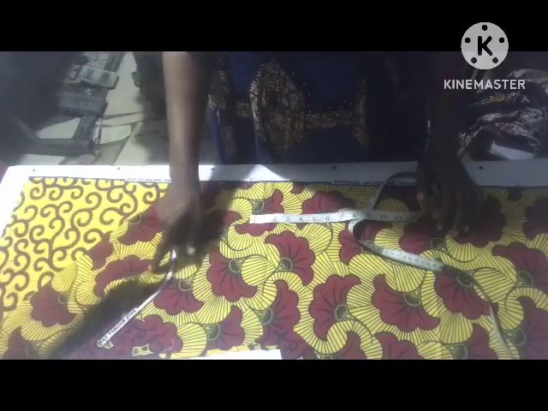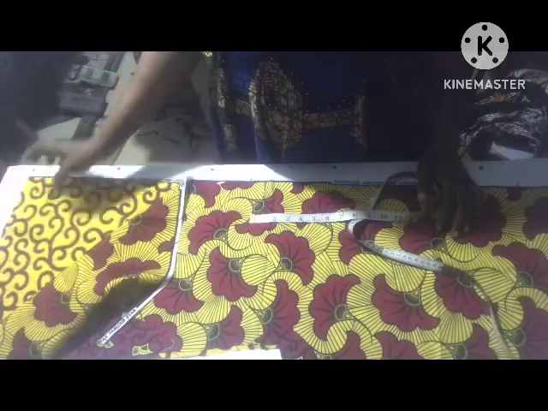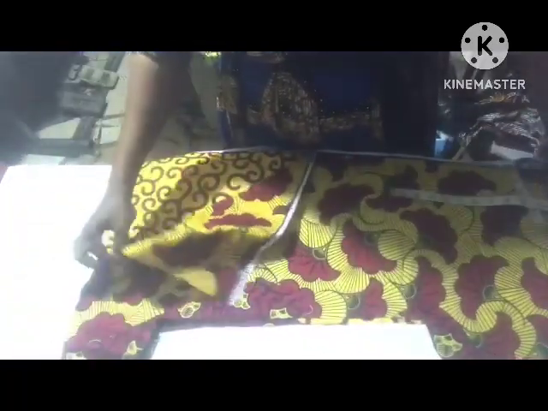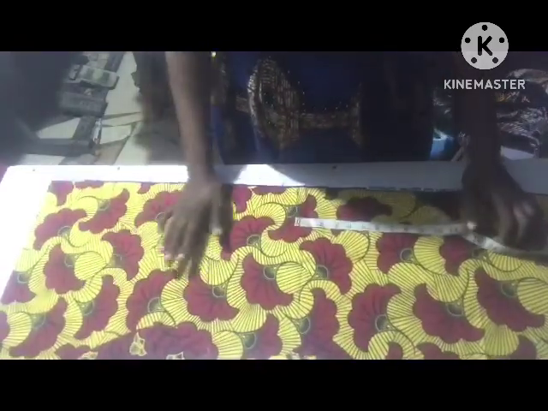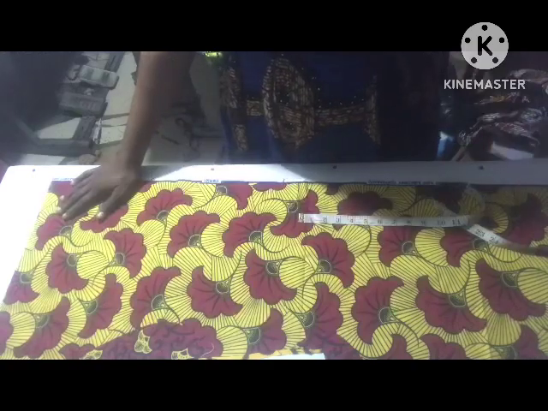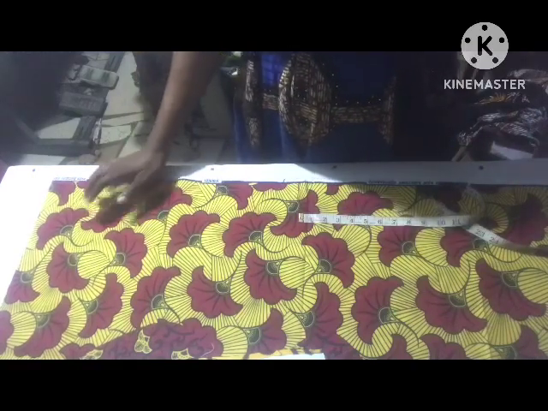I have something like this, I have this other design, and the other side is this plain red, but I've removed this side for the sleeve. So I'm going to be working on the front panel here. You will see the jacket by the time I merge it with the jacket.